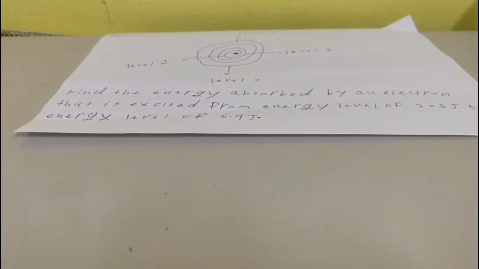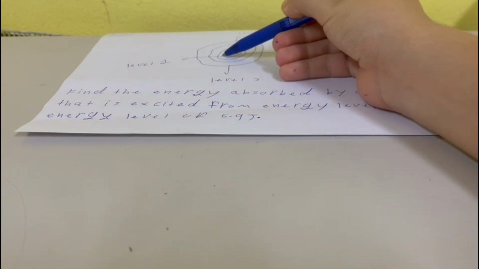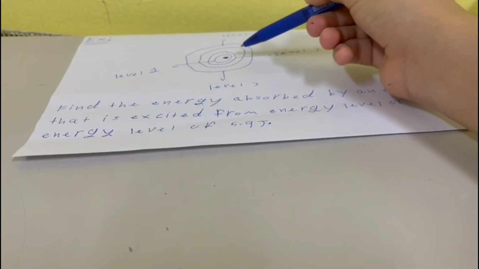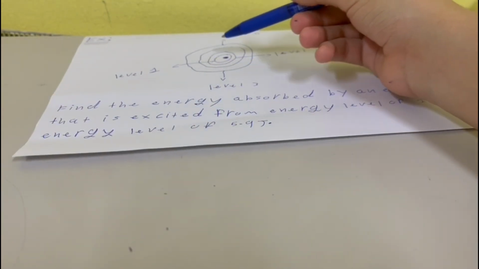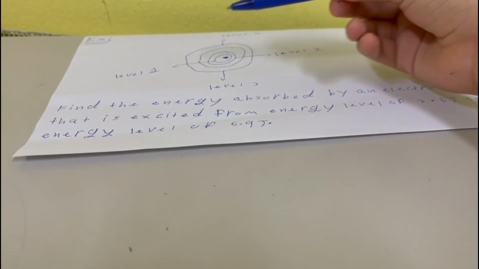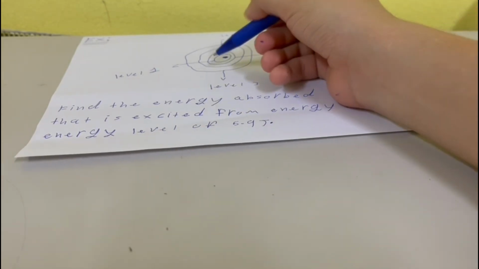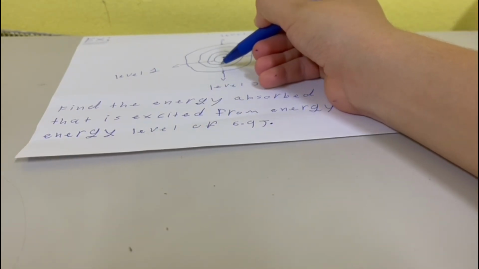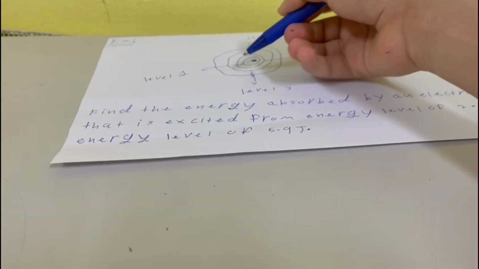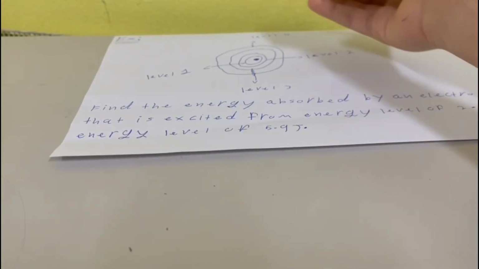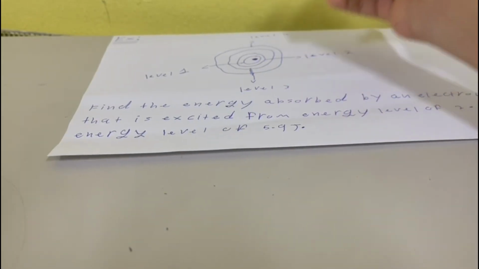The last part in the lesson. Example, here we have a Bohr model and we have four levels. Level 1 here, level 2, the second level, and here is level 3, and here is level 4.